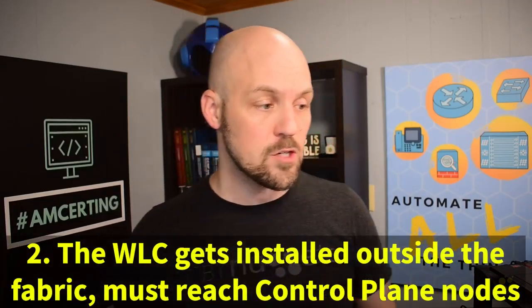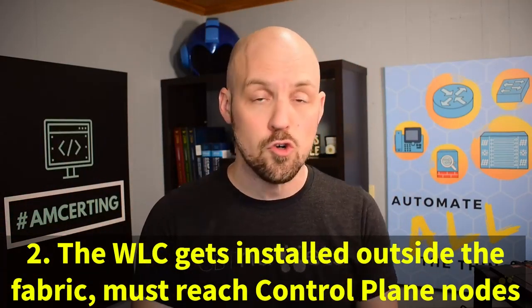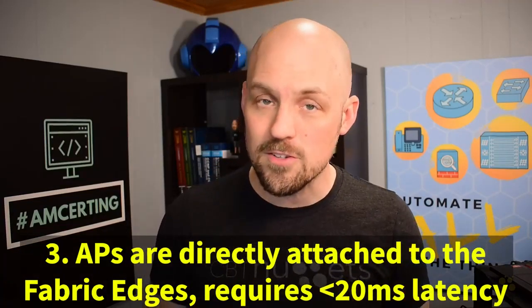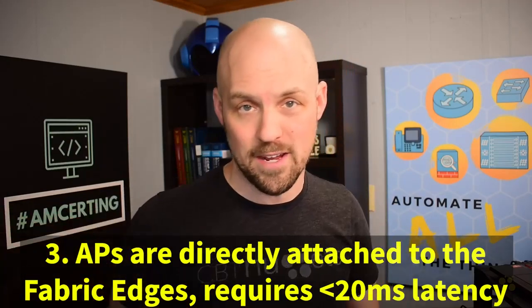Second of all, when we look at the wireless LAN controllers, they need to be installed outside the fabric, and we need to make sure that they have access to the control plane nodes. Third, we're going to directly attach our access points to the fabric edge nodes, and from there we need to make sure that we have a maximum of 20 milliseconds of latency to the wireless LAN controller.